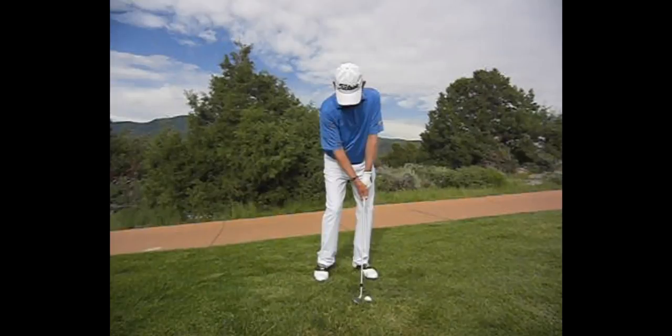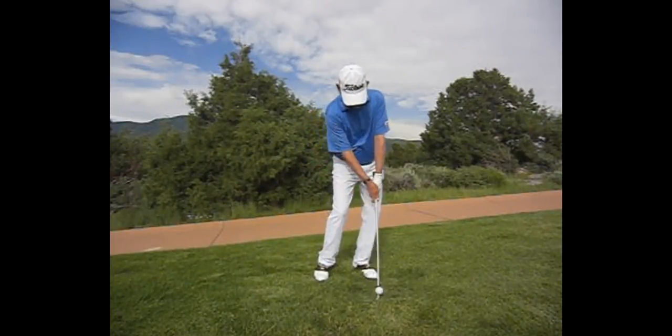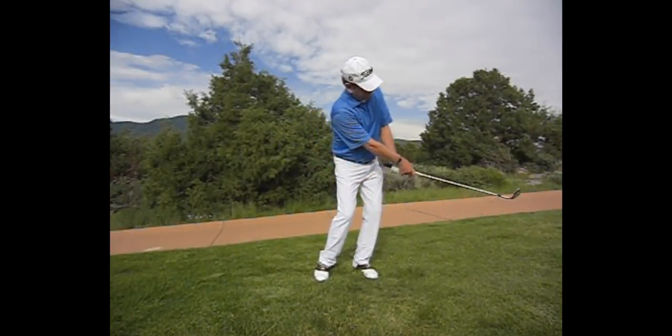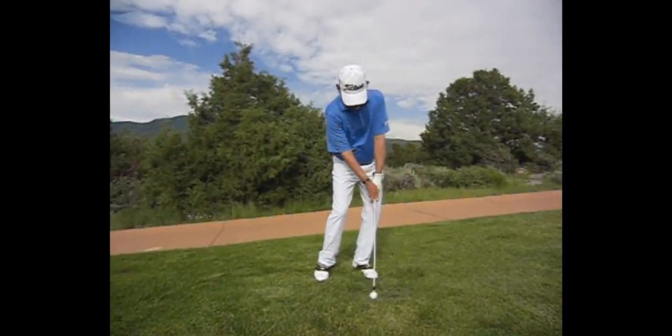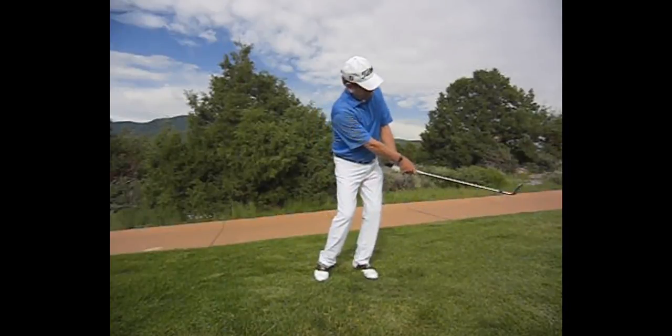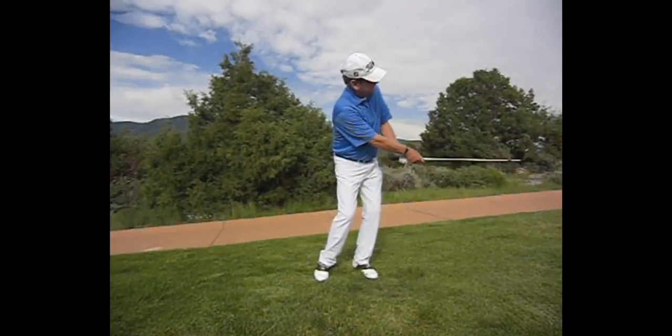So as you watch me hit this shot here, you're going to see I've moved into my left side. There's a nice release. And you really want to use bounce out of the rough. So there is the kind of release. That's just a free orbit of the club head.